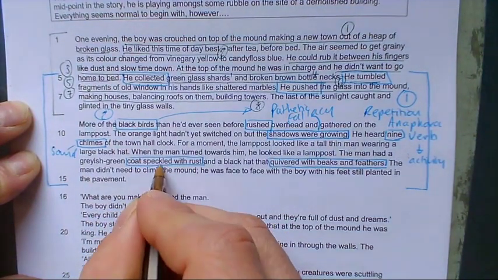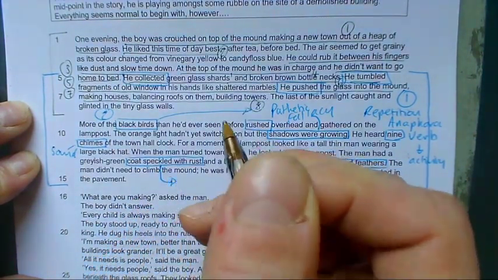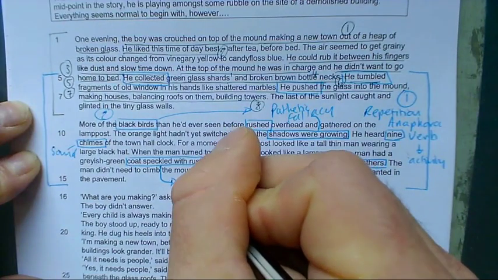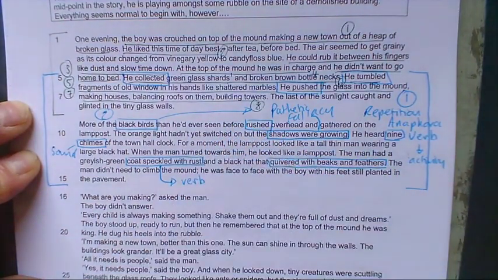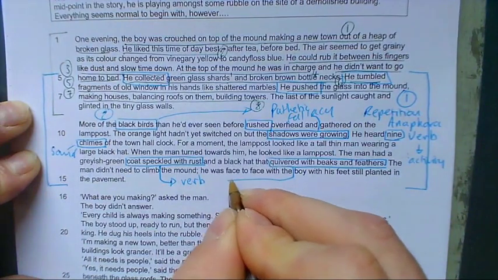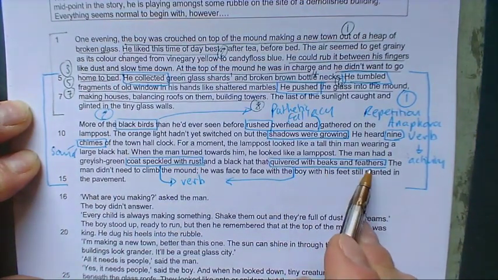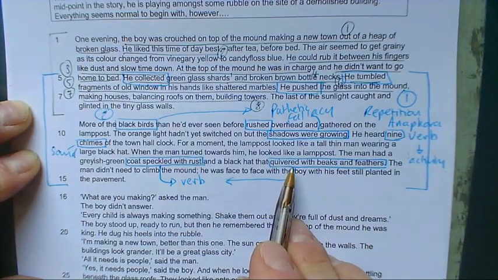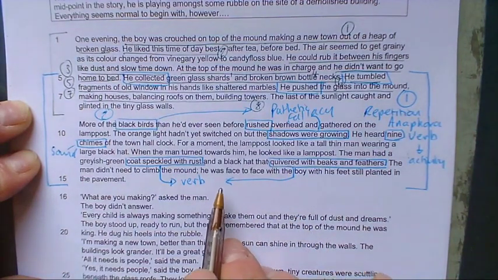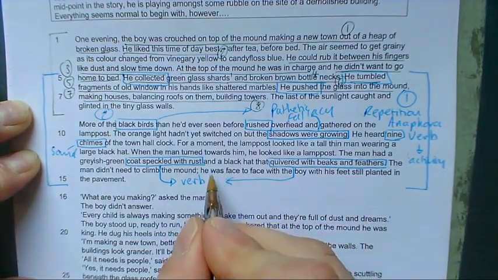So we've got this verb, speckled, and we've also got this verb here, quivered, which seems really, quivered particularly seems to create an unusual sense about the man, as if it's weird enough having beaks and feathers on your hat. These are quivering, so it's almost as if his hat is alive, which is certainly raising the reader's curiosity about this figure. Okay. Finally, then, we get this rather threatening sentence.